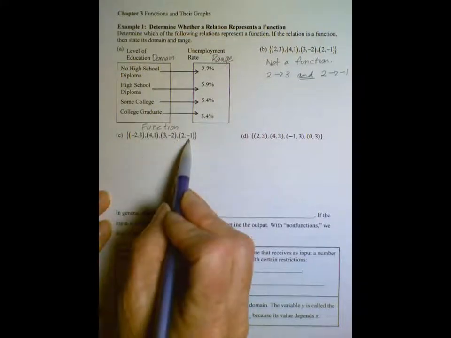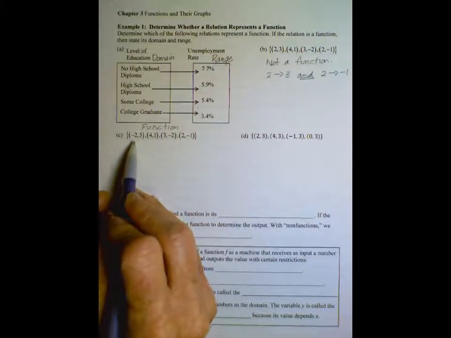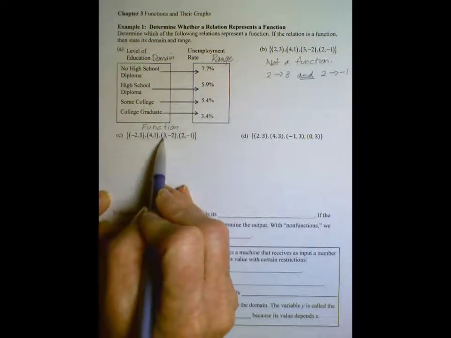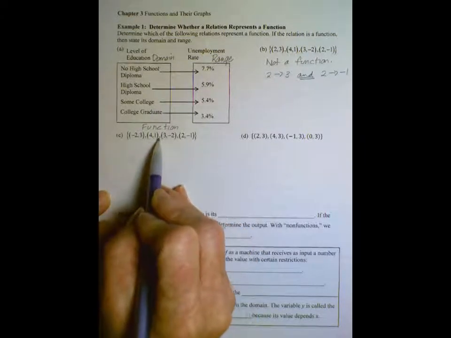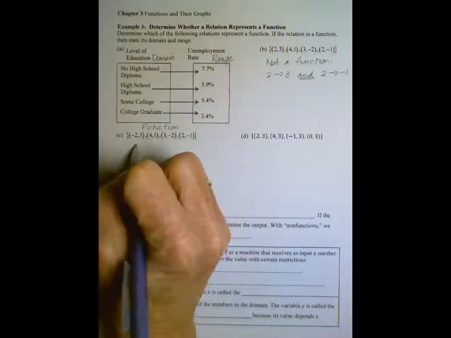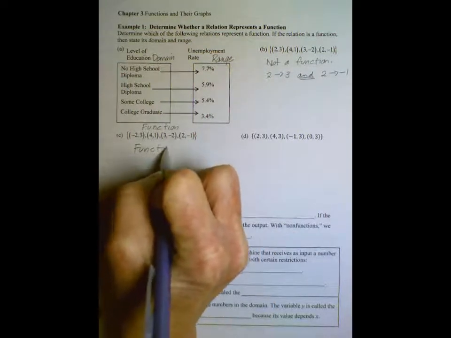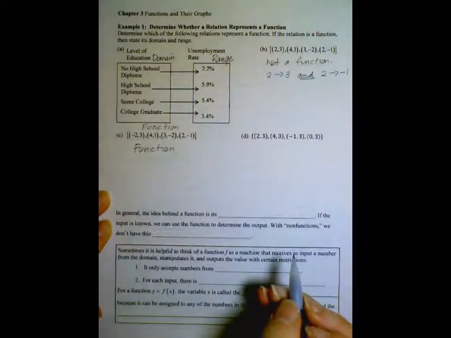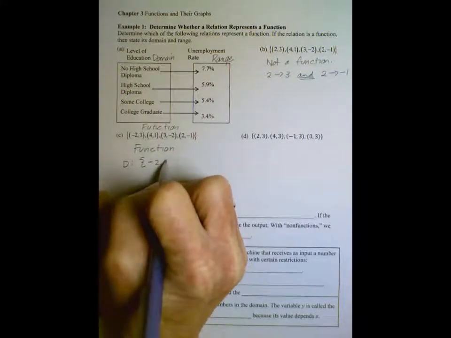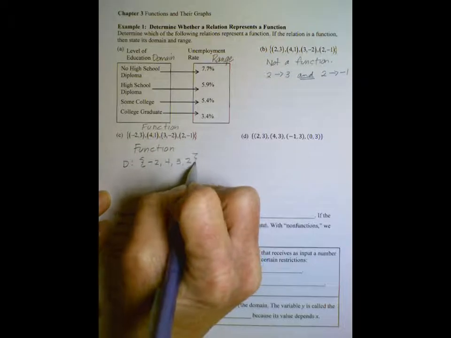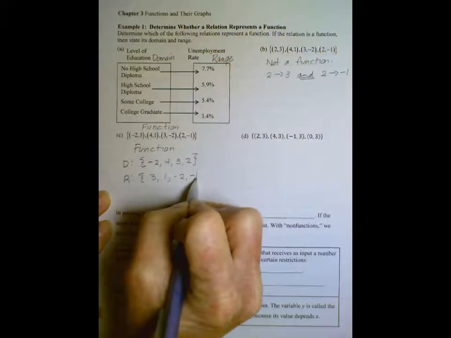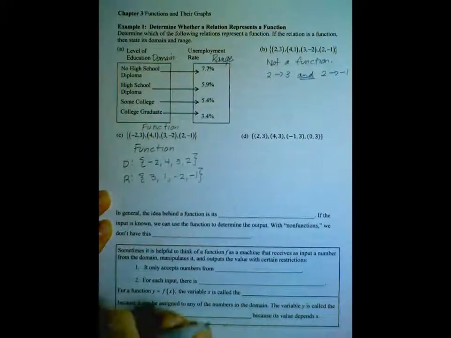Okay, here's another set of ordered pairs. Again, we're looking to see if each x is associated with exactly one y. So -2 goes with 3. Does -2 go with anything else? No. 4 goes with 1. 3 goes with -2, and 2 with -1. So this is a function because each x is associated with exactly one y. And our domain, I'll just use a capital D, is the set -2, 4, 3, and 2. And our range is the set 3, 1, -2, and -1. These are just lists. It doesn't matter if they're in a particular order.